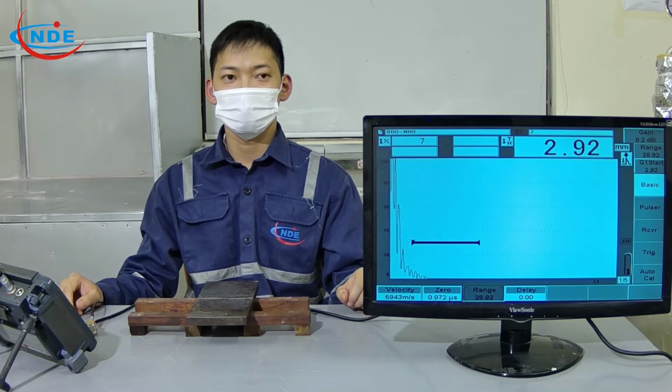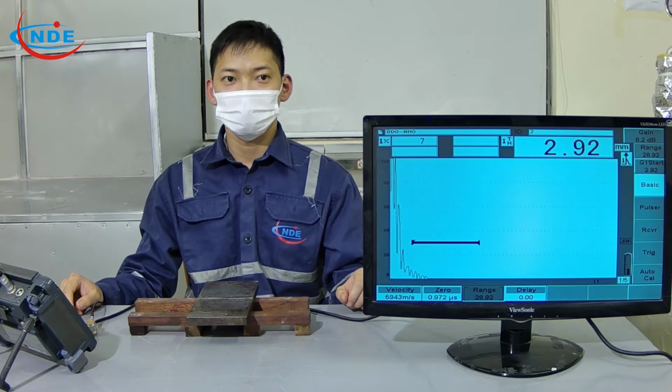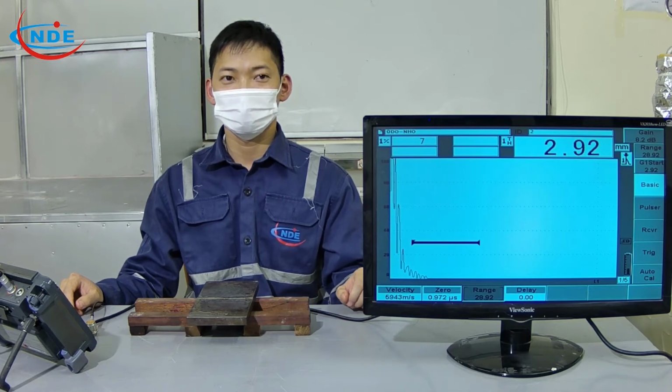In this step, we will examine the base metal of the weld by using the straight beam probe. The lamination in the plate can be detected by this technique.